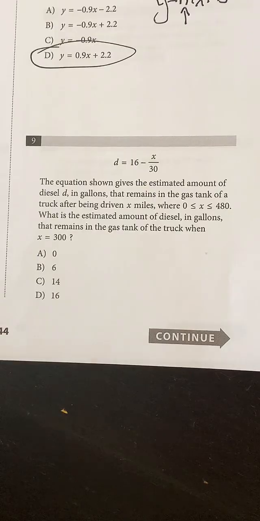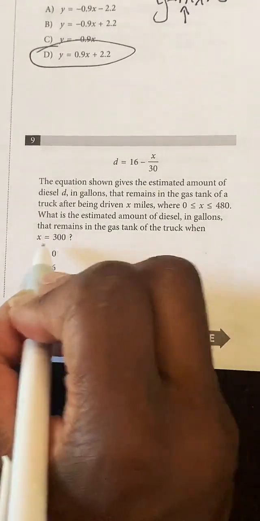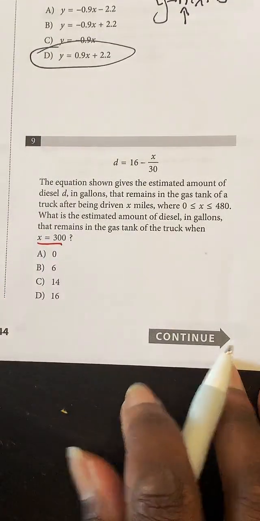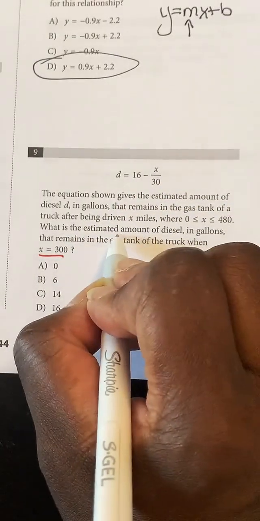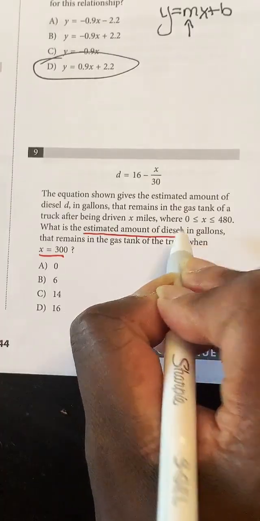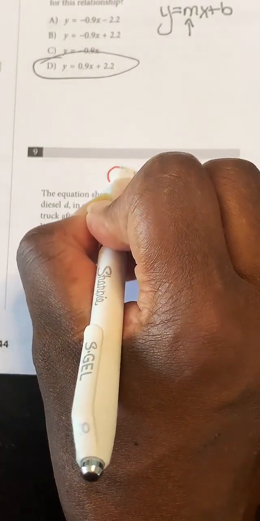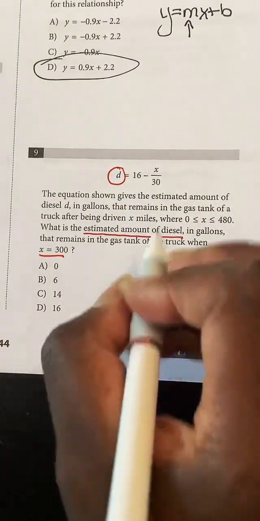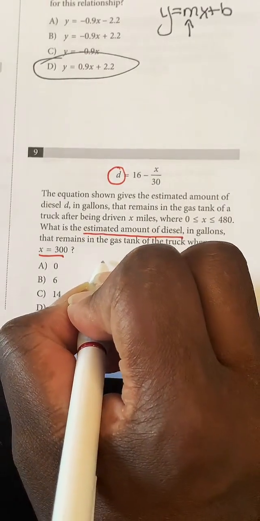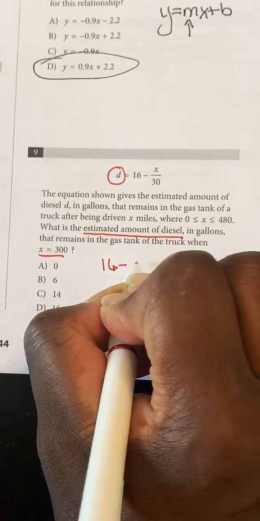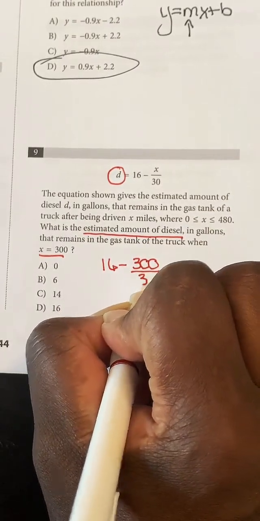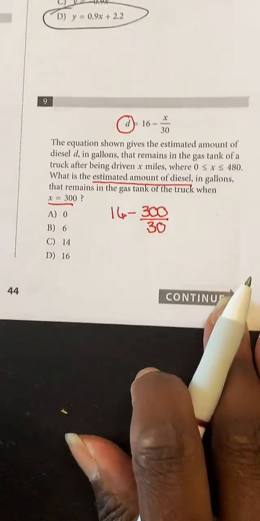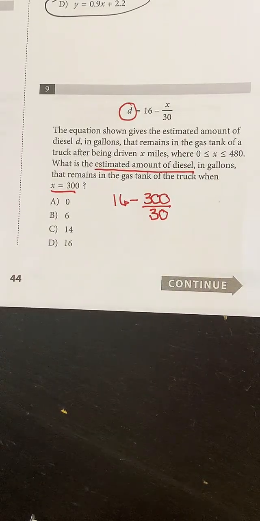All right, so they gave us X is equal to 300. They gave us an equation, and they want to know the amount of diesel. And remember, diesel is D. So if you plug in that 300 for the X, you have 300 divided by 30.